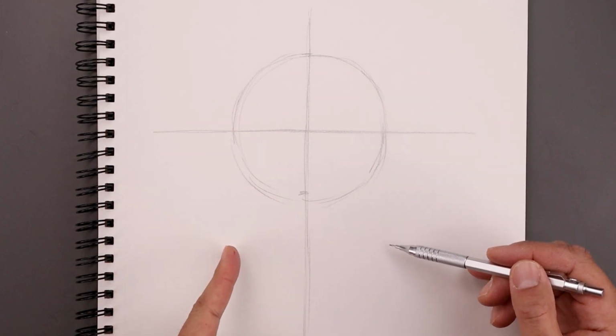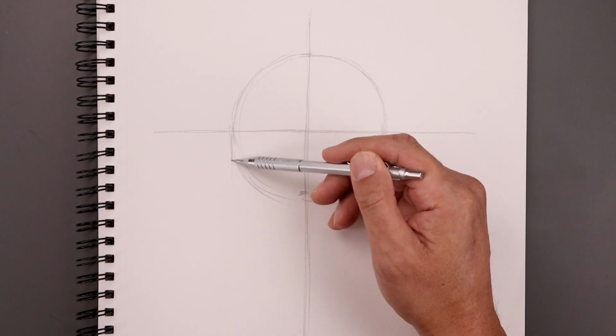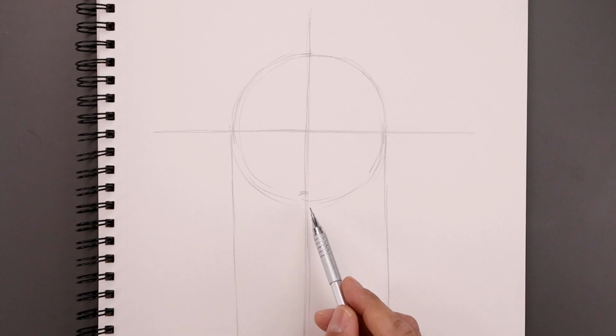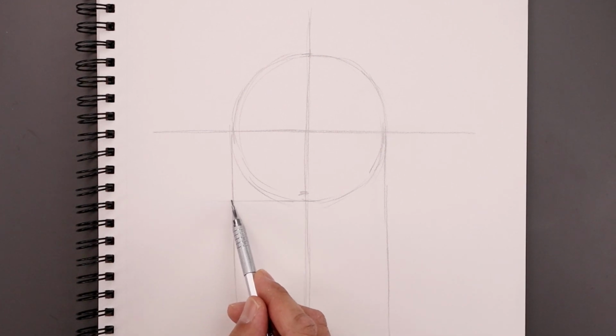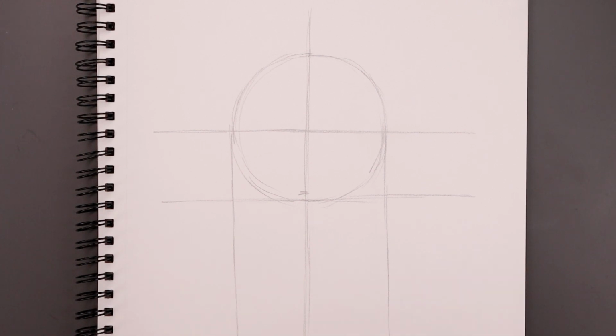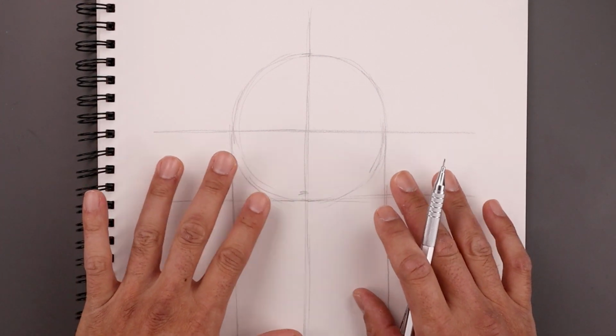Now let's add another guideline coming down the side of our circle. Starting on the left, come straight down. And we'll add another guideline going across the bottom of our circle. Now we're going to roughly sketch in the basic shape of the head and add in the details.